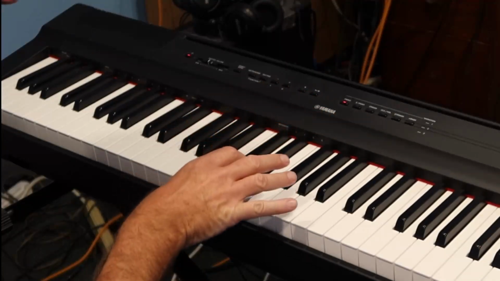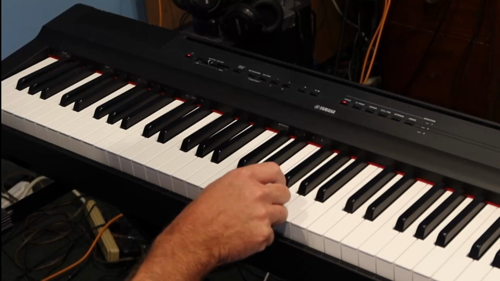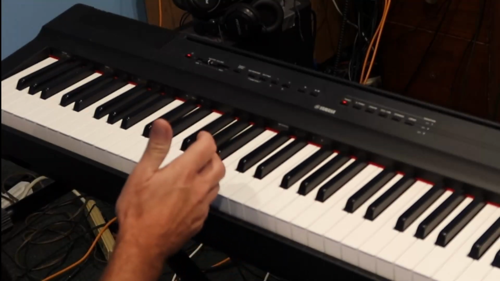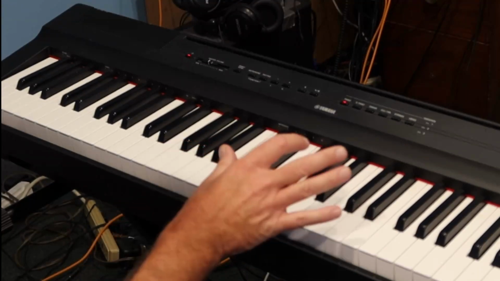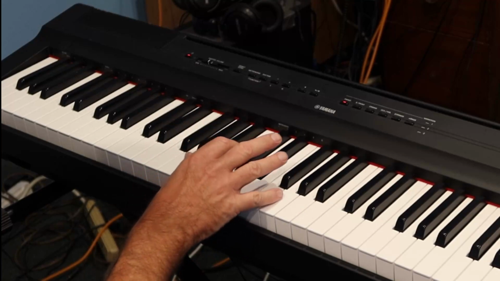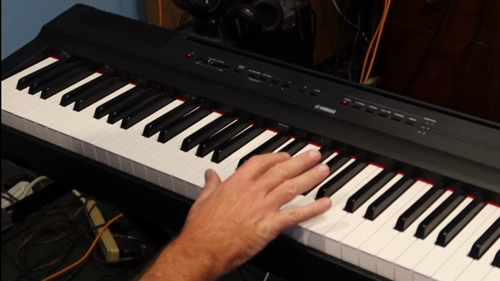So the thing to notice here is the alphabet starts on A and it ends on G. That's it. There is no H. Why is there no H? I don't know. It has to do with the physics of sound, I'm sure, but you don't need to know that. What you do need to know, though, is what those basic notes are. Just A through G.